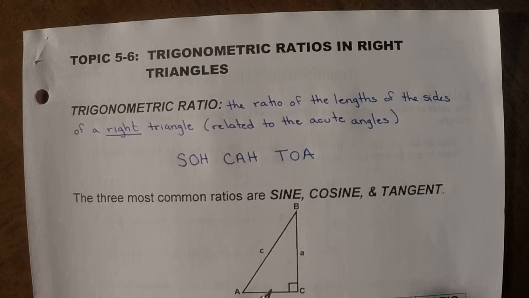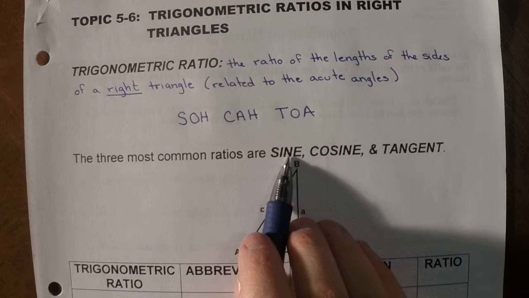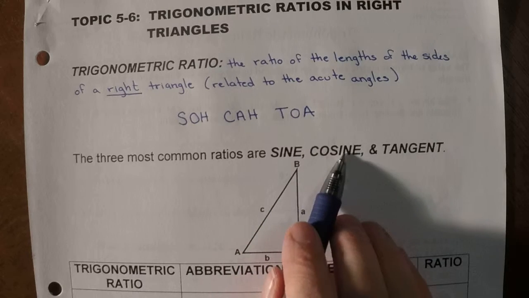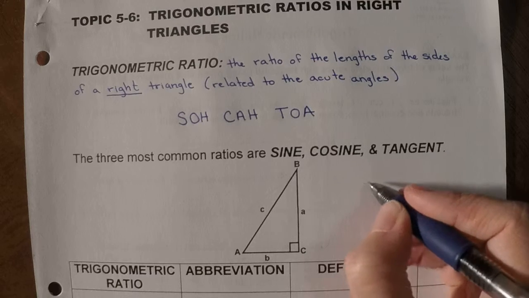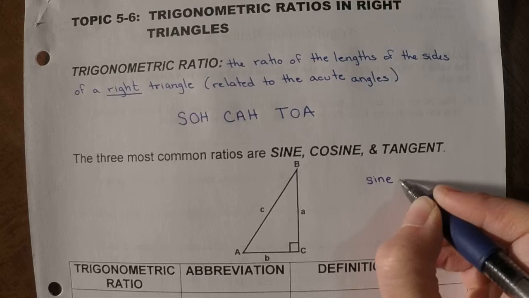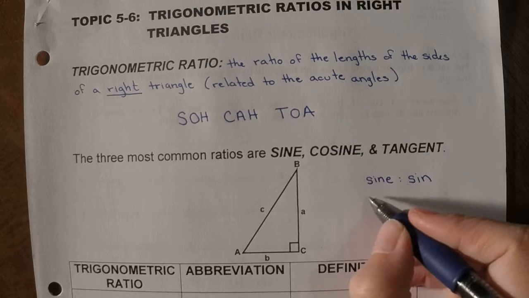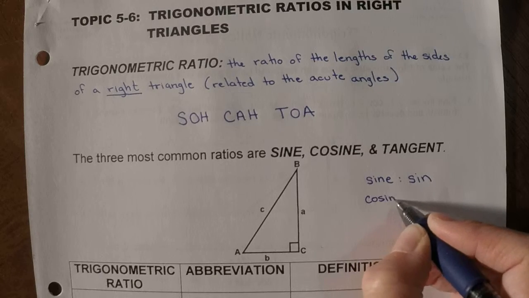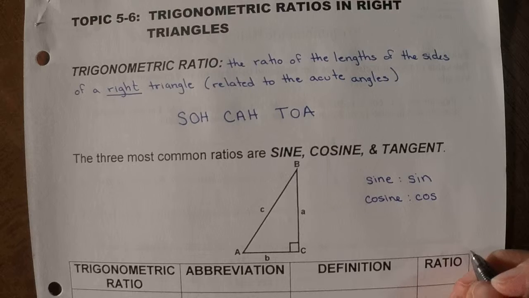And this is kind of a description of the three most common ratios. You've got sine, cosine, and tangent. Sine is usually abbreviated with sin, but it's actually sine. And then cosine is usually abbreviated with COS or cos.